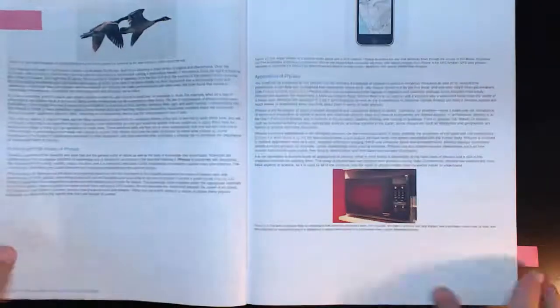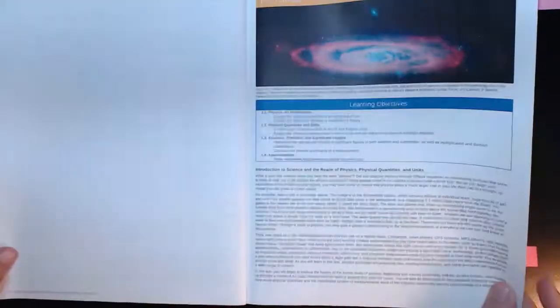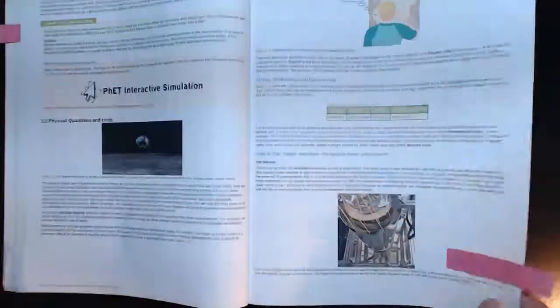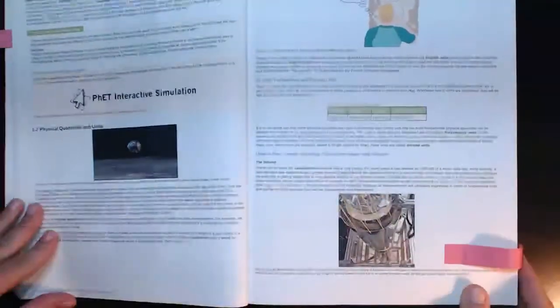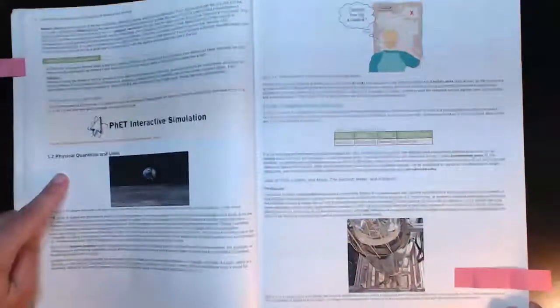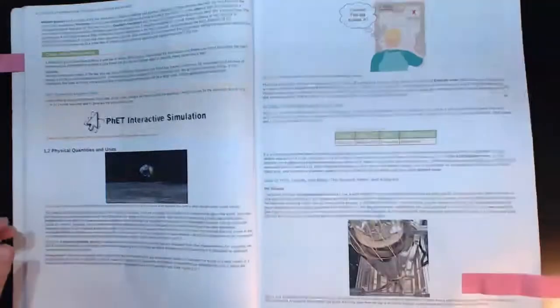When you open your book, if you don't know anything about physics, you'd want to read Chapter 1, Section 1. It'll tell you all about what physics is and some important history of physics. But for the calculations, what you're going to want to pay attention to is 1.2. You definitely want to read through this whole thing. You want to make sure you understand all of it.